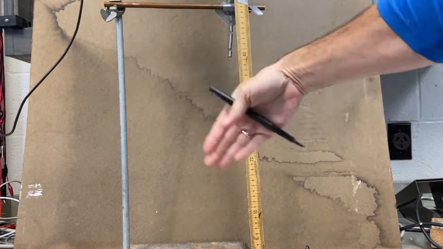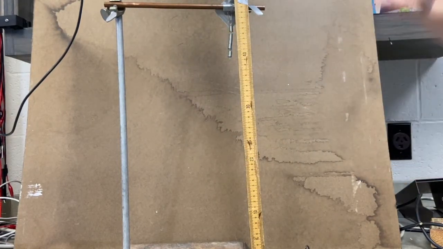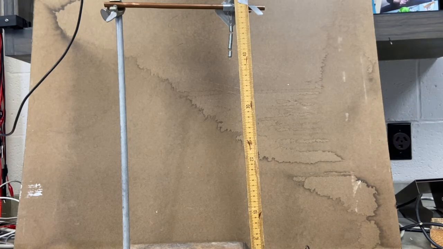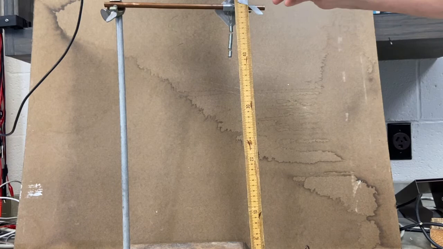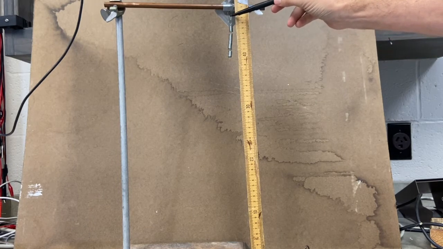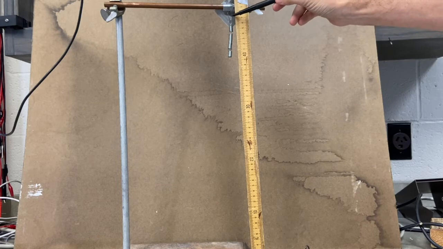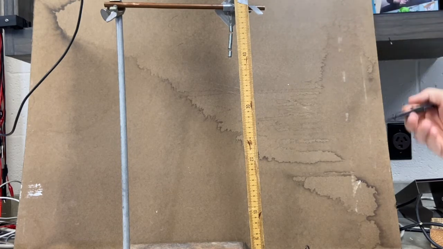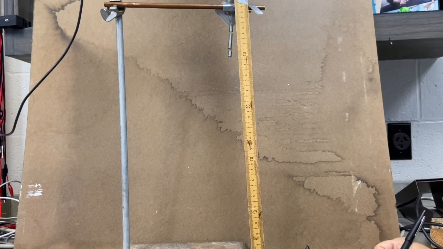Okay, so I'm going to collect data in real time so you can see exactly what's going on. I have here my spring, and it's mounted to this thing right here. I'm going to go ahead and write down the Y value of the mount point up here. So it's at 47.5, let's say. Y0 is 47.5 centimeters.